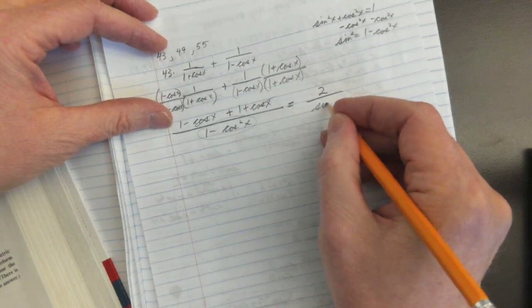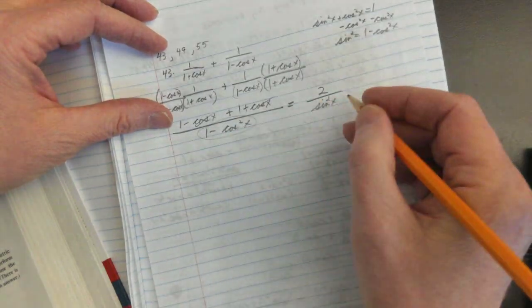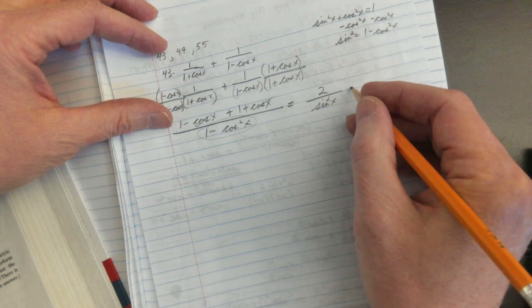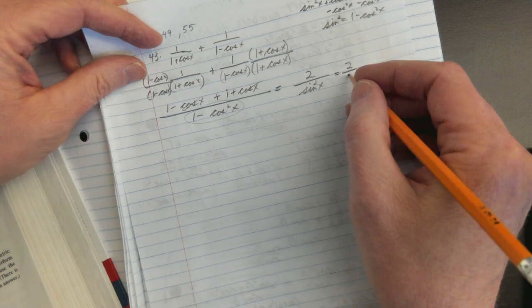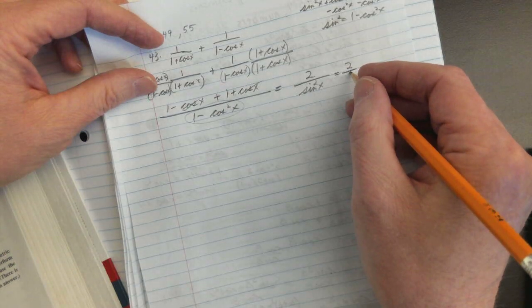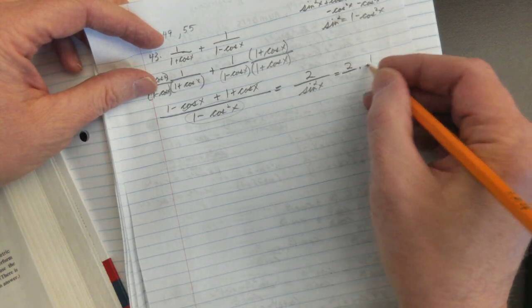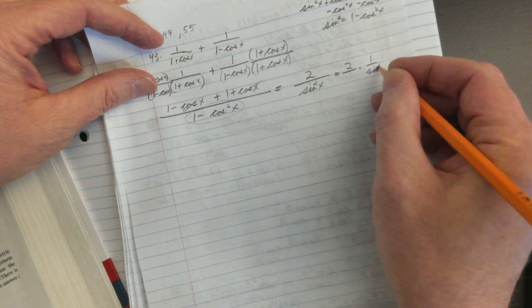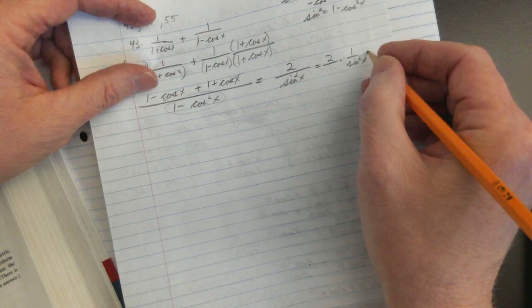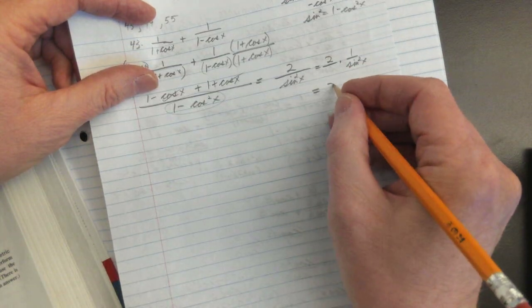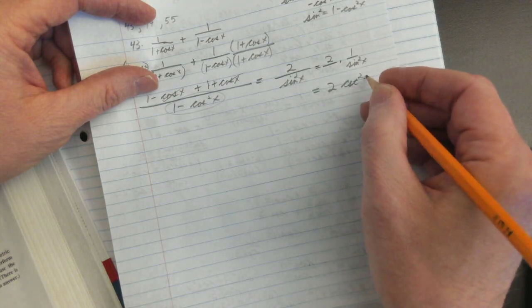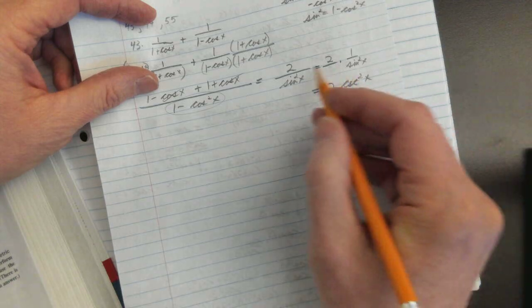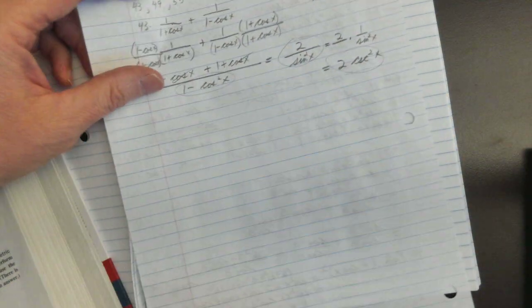So this is sine squared x, I'm replacing 1 minus cosine squared x with. And I could go one step further. That's 2 times 1 over sine squared x, which is 2 cosecant squared x. This and this are equal.